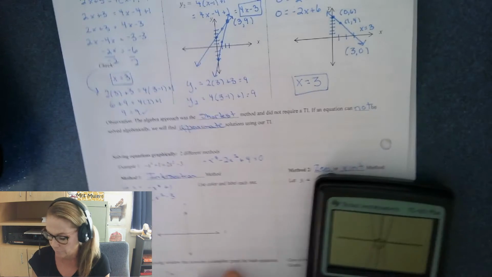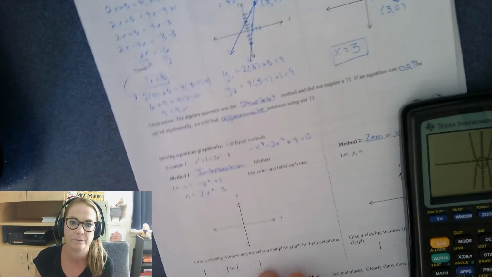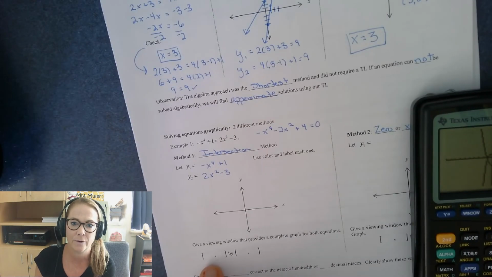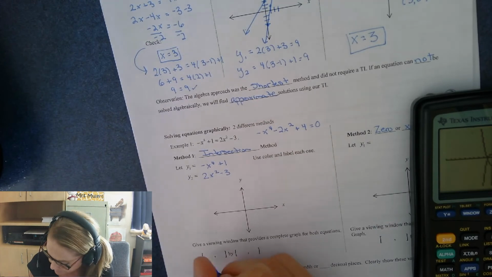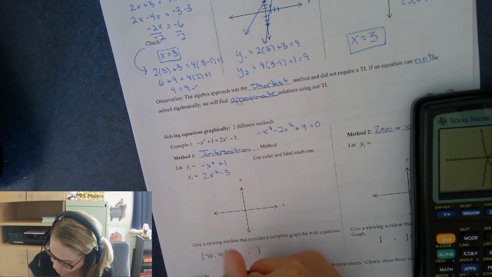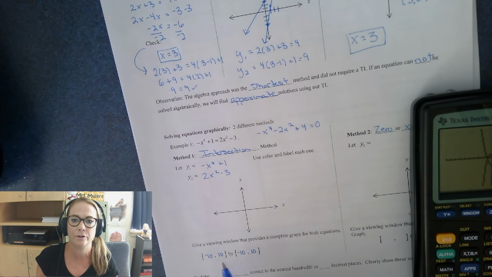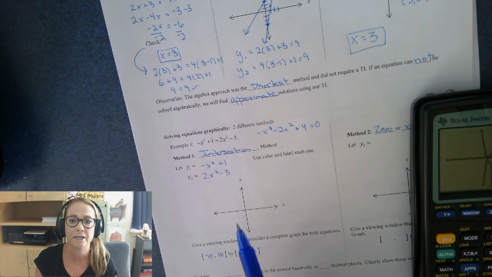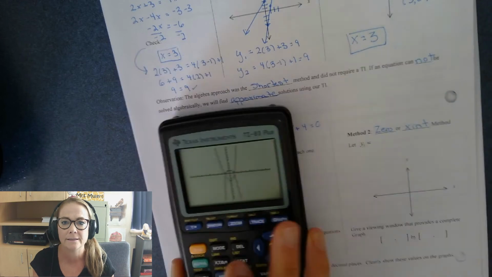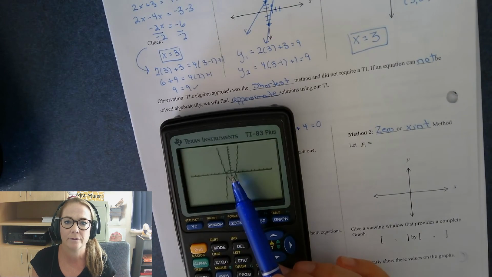Okay, so I'm just going to do a kind of an approximate, and this was just on your viewing window, whatever you use. When you see a prompt like this, this is just your x range. So I was on a negative 10 by 10, and I was on a y range of negative 10 to 10. So this is just you showing what you're using. You might want to zoom in and do something more precise, and then you can just let me know that, but I'm just going to go for it right here.